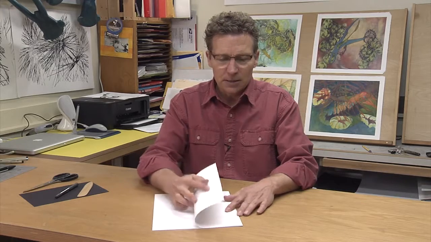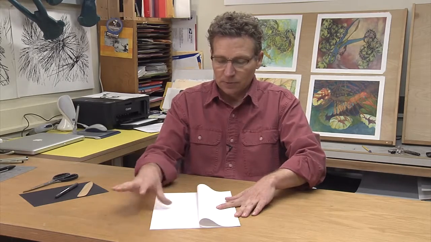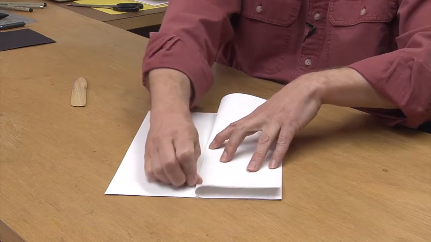If it's a heavy sheet of paper, I like to fold one of the loose ends to the crease we just made. And this is a 80-pound paper, so it's fairly heavy. And I line up the edges and crease that.